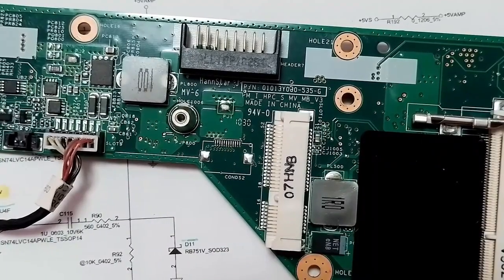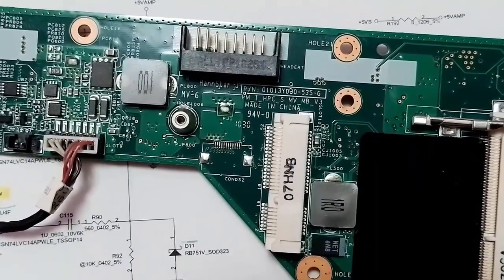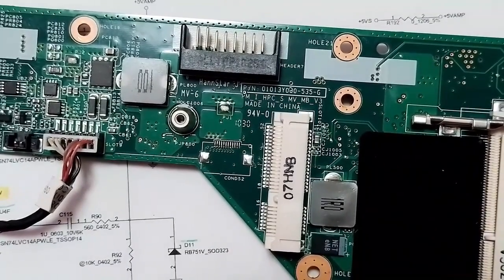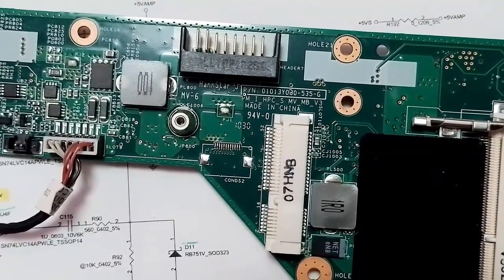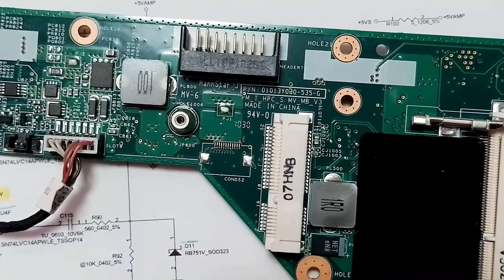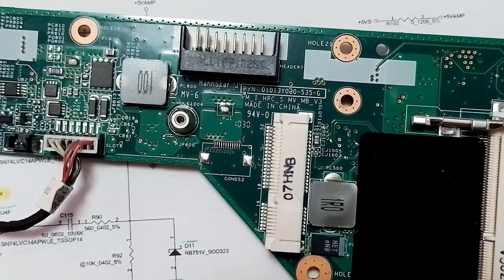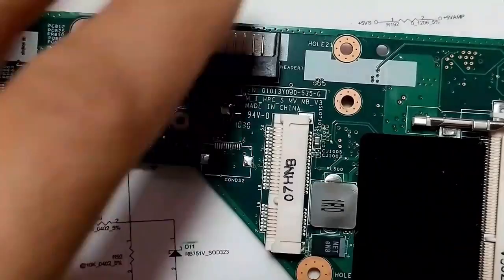Before continuing to diagnose the motherboard, I will first explain to you the components of the motherboard, all components, because many of my followers ask me to explain the components of motherboards, especially SMD components. So let's pass quickly and see all components of this motherboard.